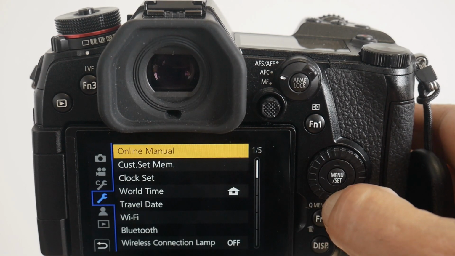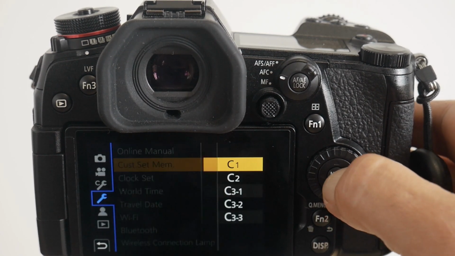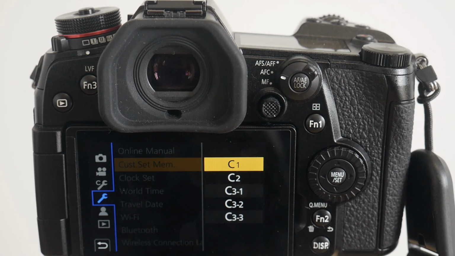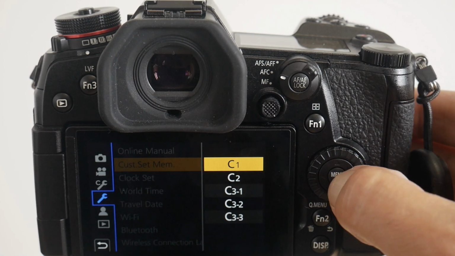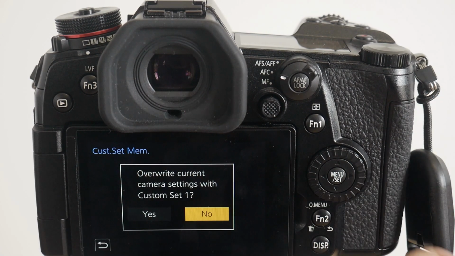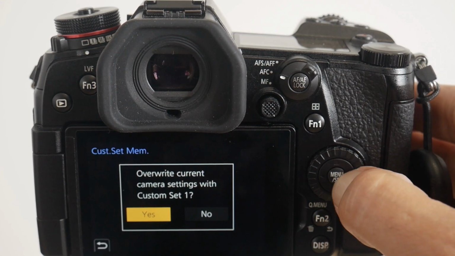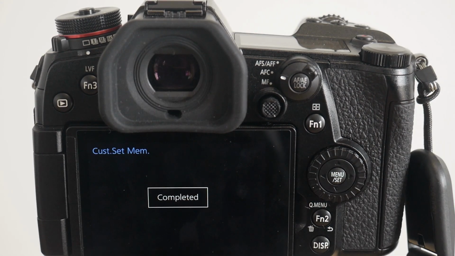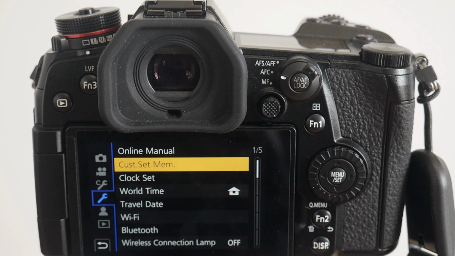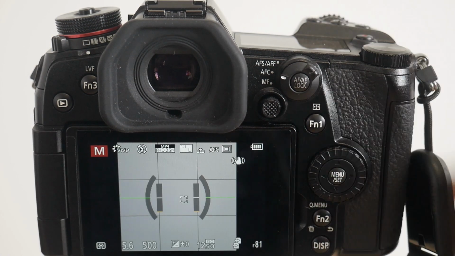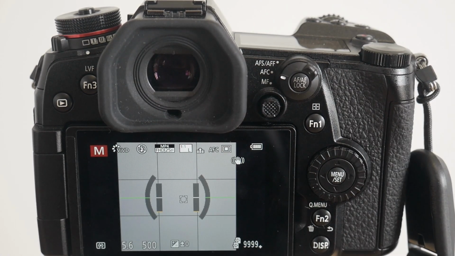and I think it's the first menu on the top where it has the custom set menu, and as you can see there, it's C1. So all you do is select that one. It's going to say, do you want to override that? Move over to the yes and hit the yes button. So now let's just go out of that menu. We're still on our manual mode as everything was. All I've done is set that.